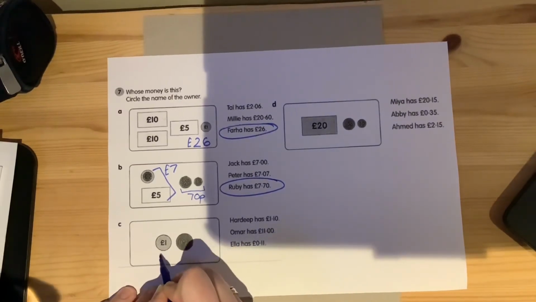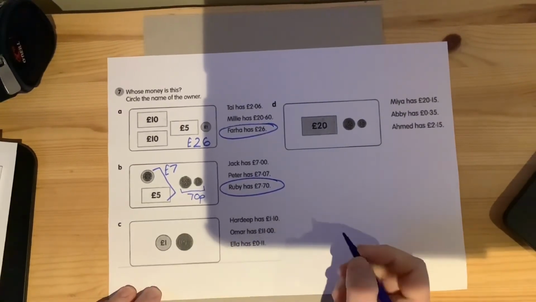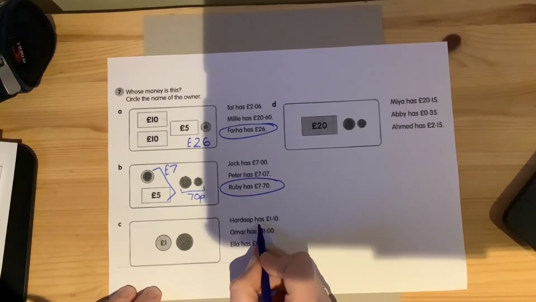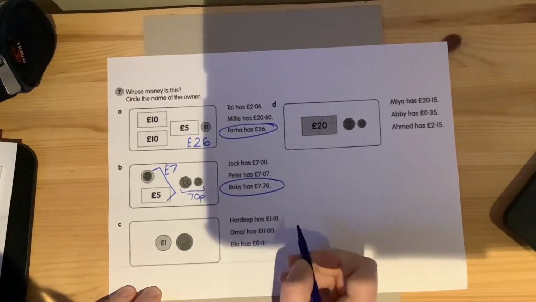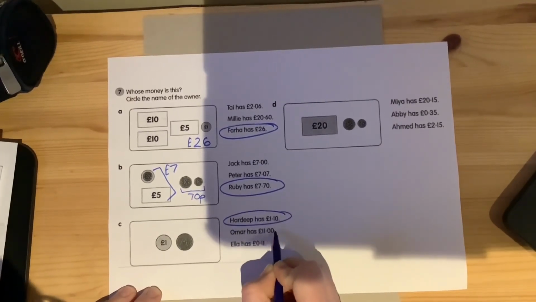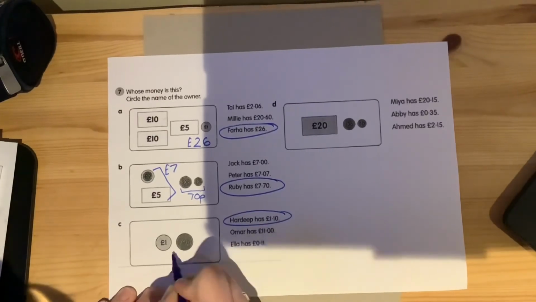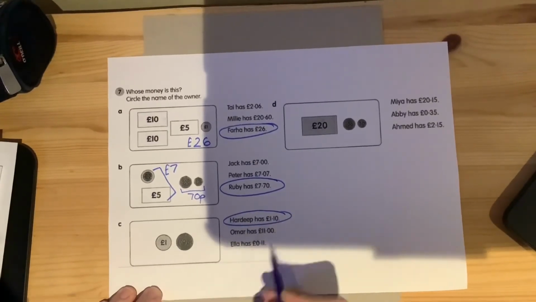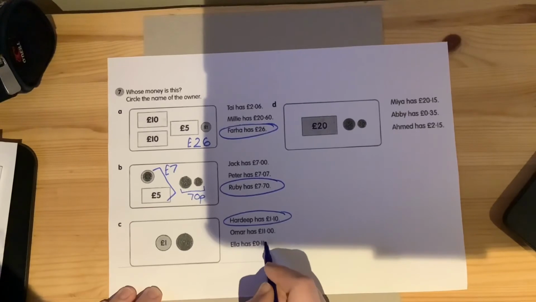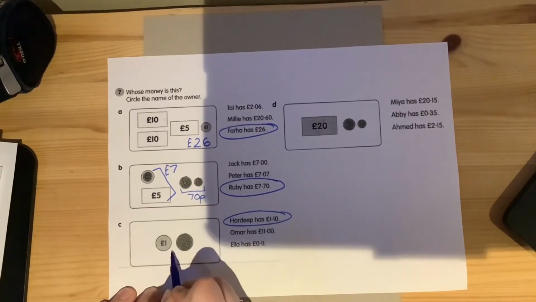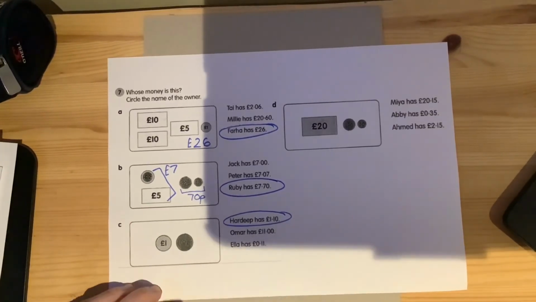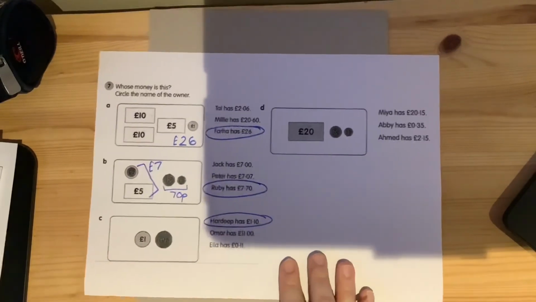Here I've got £1 and 10 pence. So look, straight away, Hardeep has £1 and 10 pence. It's not Omar because that is £11. So that would have to have been a £10 note. And it's not Ella because that is just 11 pence. So that would have had to be a 1 pence coin. Let's look at Maya.